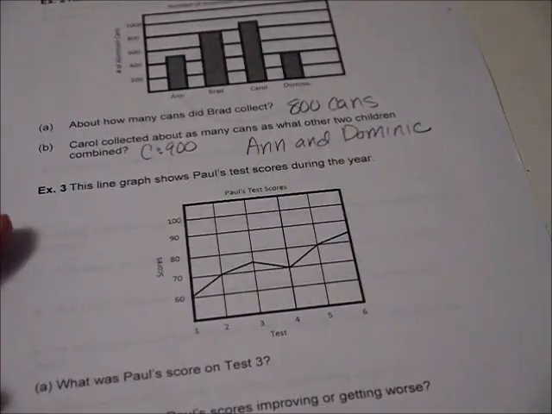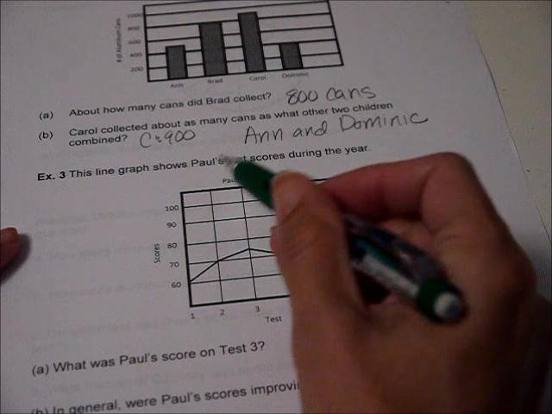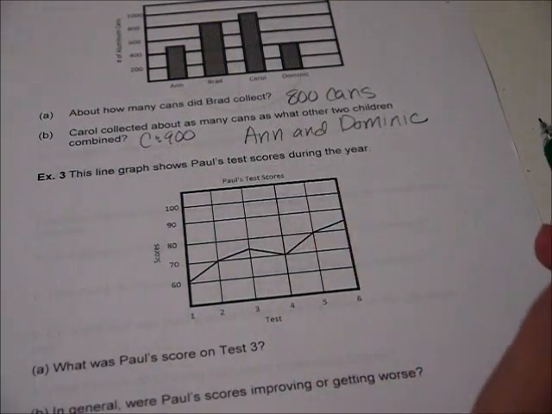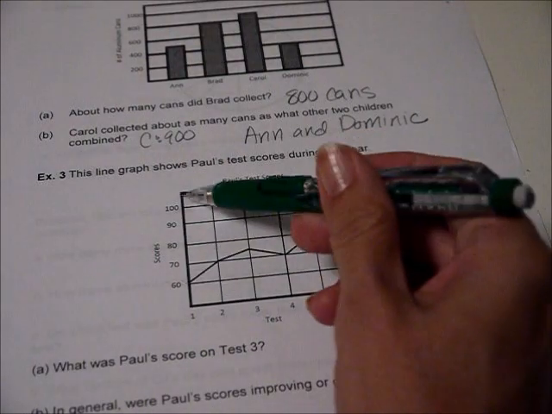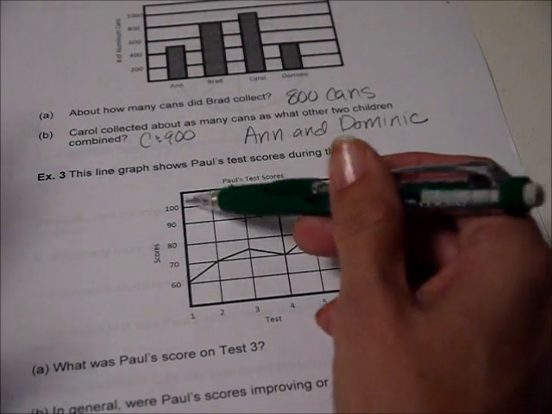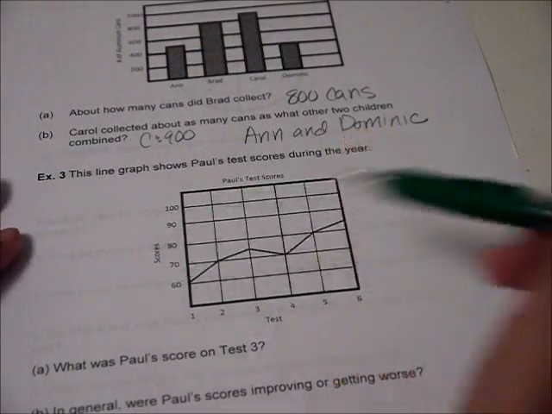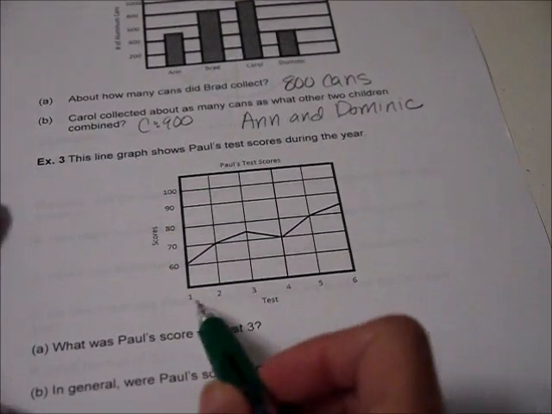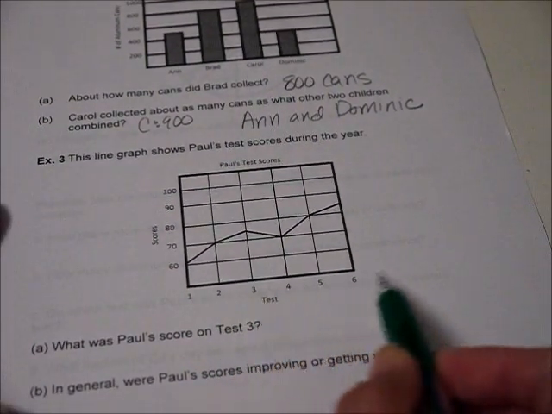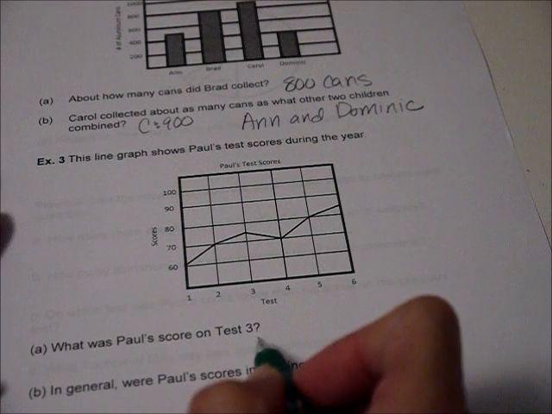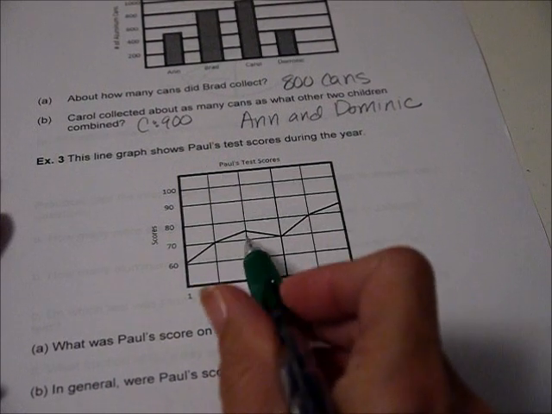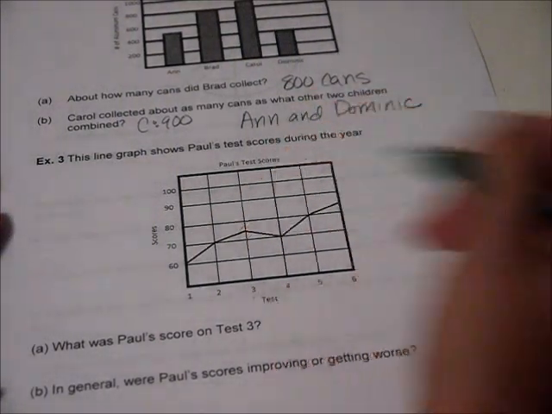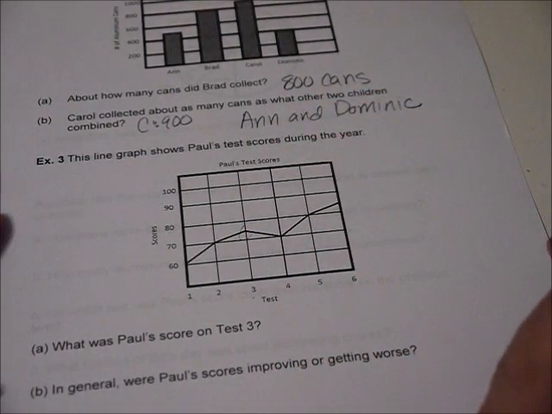Now we have a line graph, and this graph shows Paul's test scores during the year. And it looks like here, these are the percents that he got, or the scores, 60, 70, 80, 90, 100. It doesn't say percent, so we can't assume that. And this is his first test, second test, and so on. What was Paul's score on test number 3? So you go to number 3, and we come up and see, okay, what was his score there?